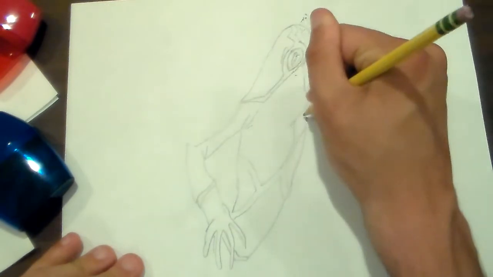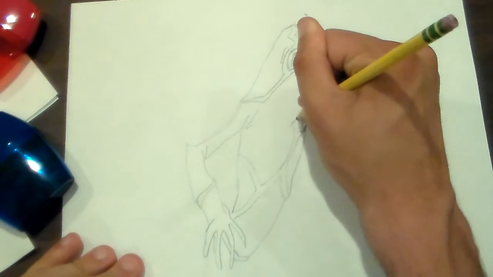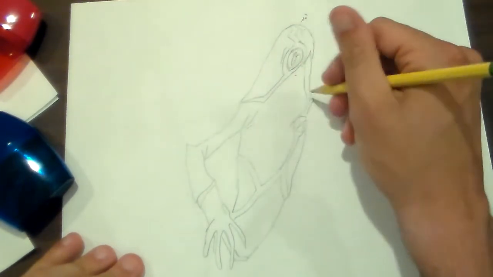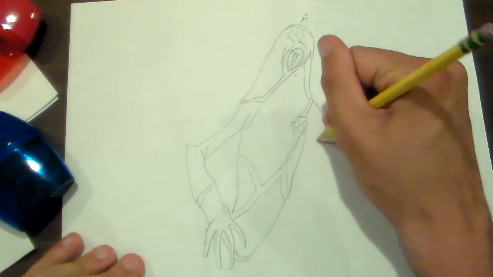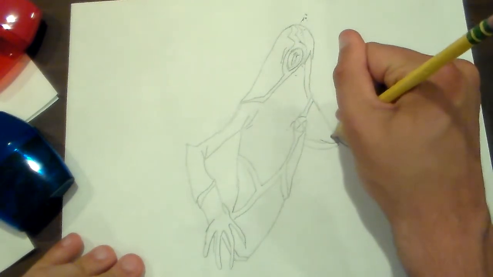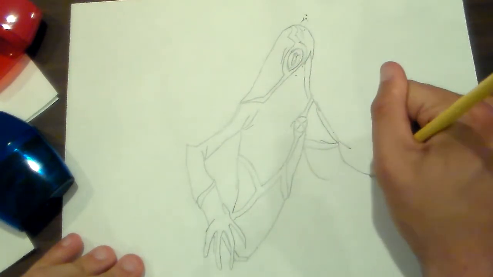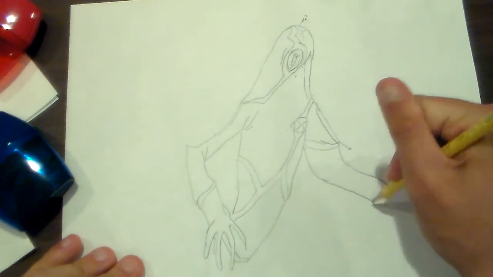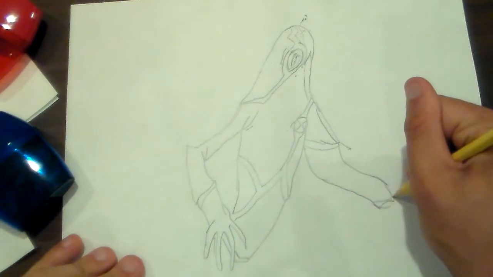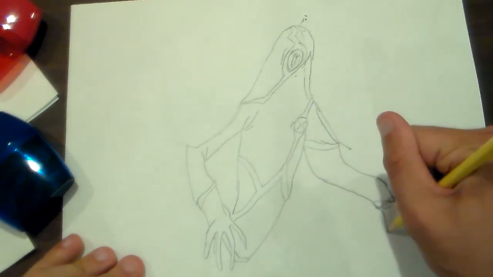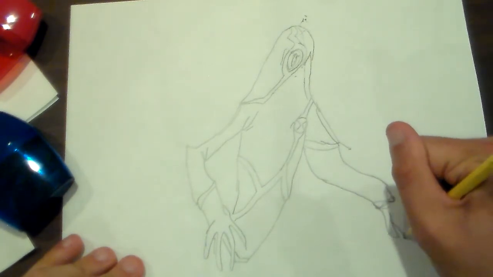And there we go. If you draw it right here, you can see his Omnitrix symbol. And here's his... Last thing is his thumb. Here's his thumb.